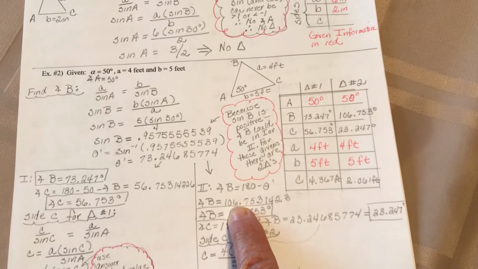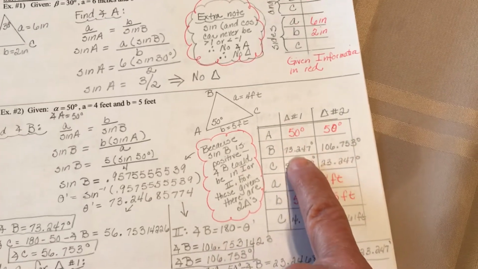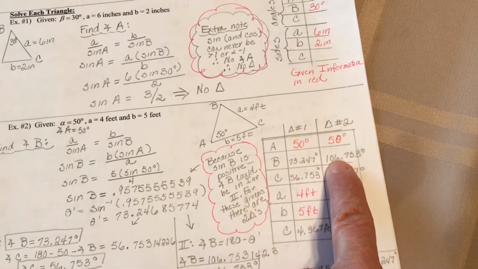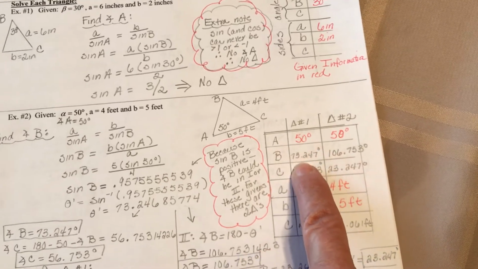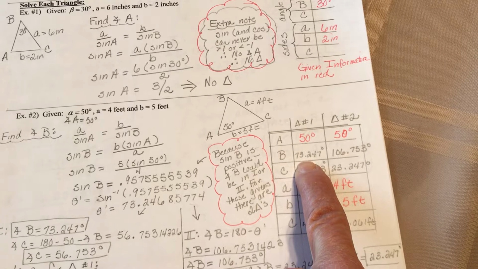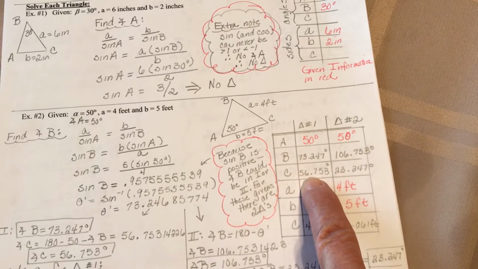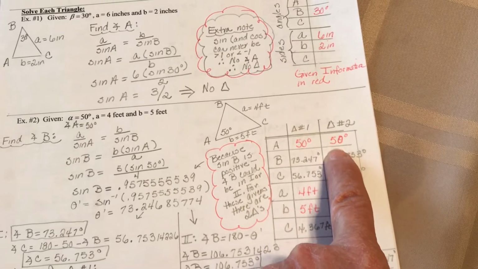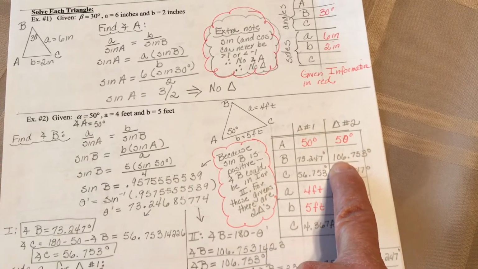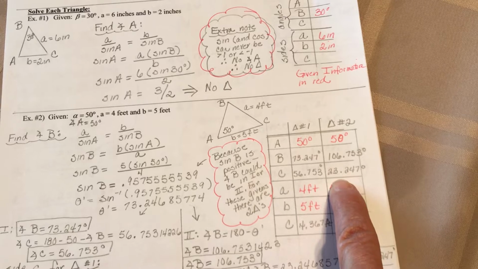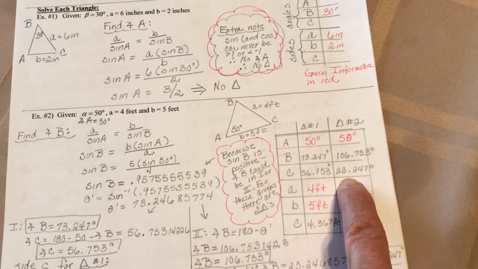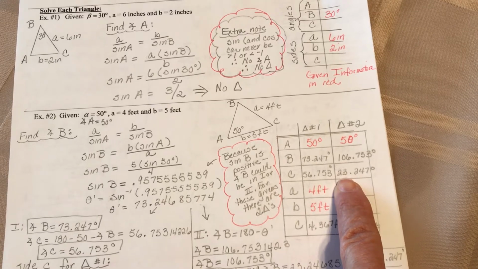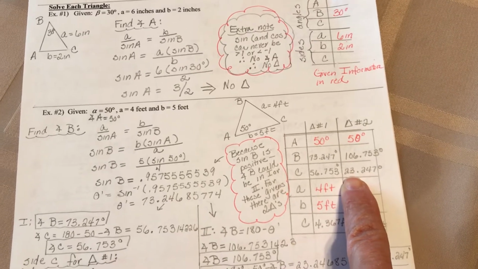So when I go back to my chart, here's one of the values I found for angle B in quadrant 1. Here's the second value. Because these don't add up to 180 degrees yet, I subtracted those to find angle C. Here's a second situation where these don't add up to be 180 degrees, so angle C could also be 23.247 degrees. So what's going on here is we have two possible triangles with the given conditions.